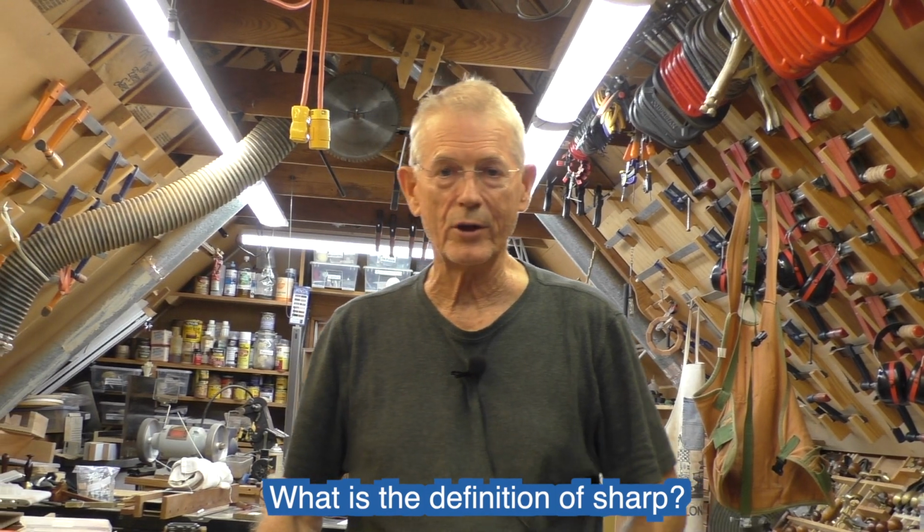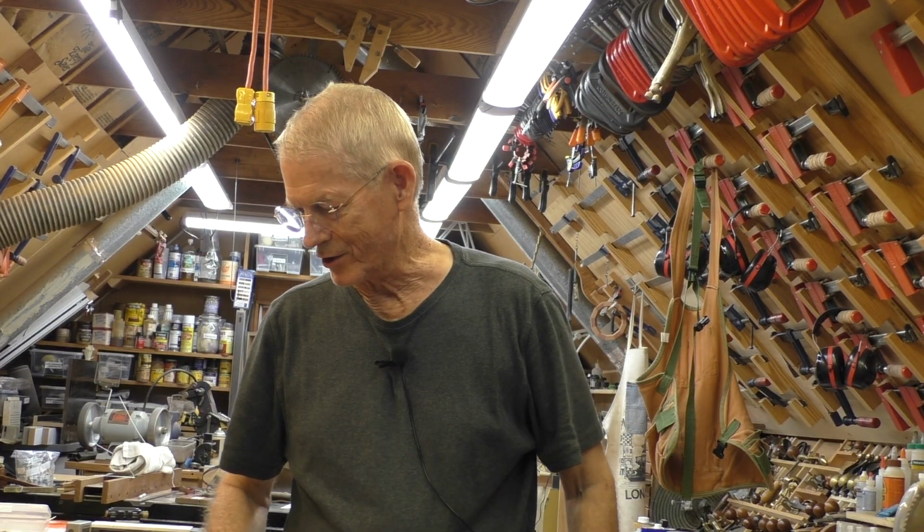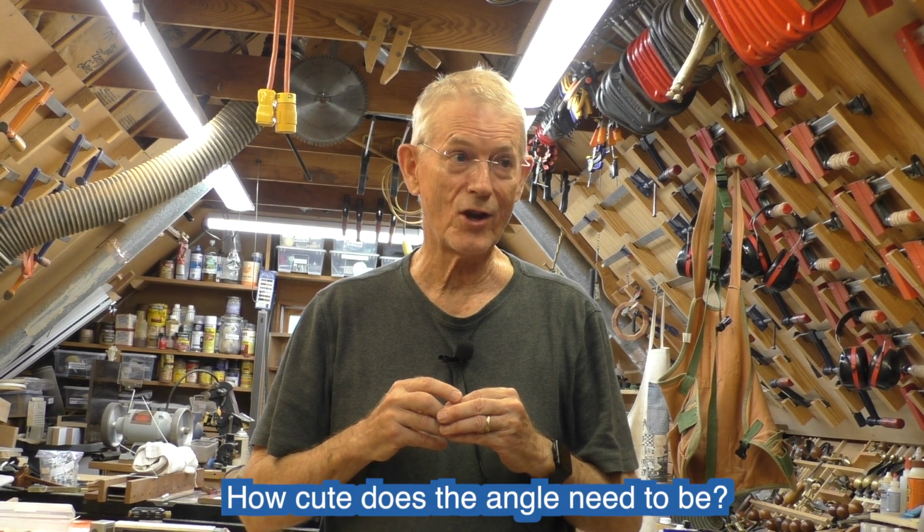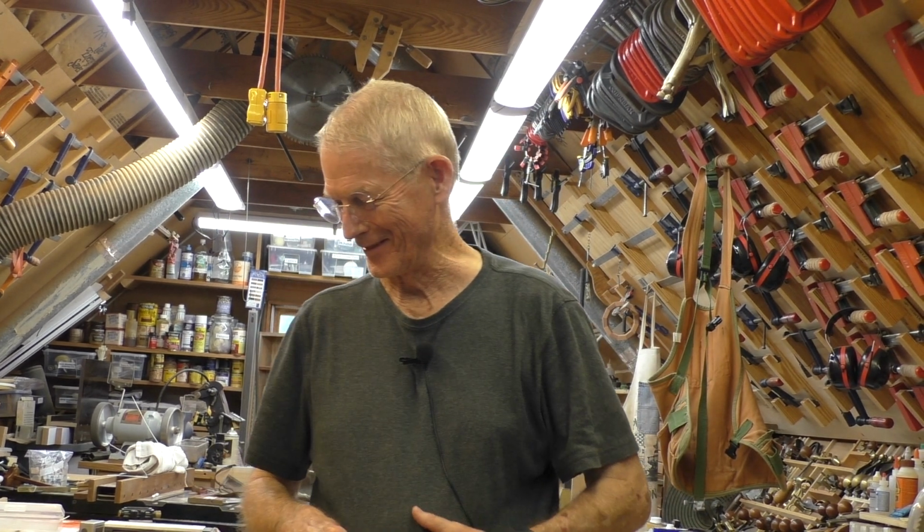So the first thing I want to do is to define a sharp edge. A sharp edge is the intersection of two polished surfaces. They don't have to be planes. They need to intersect at an acute angle. Obviously, two planes can intersect at a 90-degree angle and it will not be very sharp. I got a question, Jim. Sure. How acute does the angle need to be? Acute. We're going to talk about that.